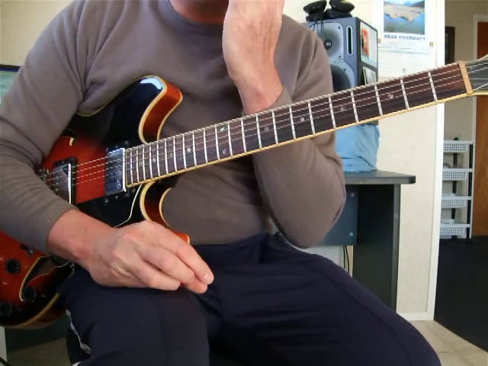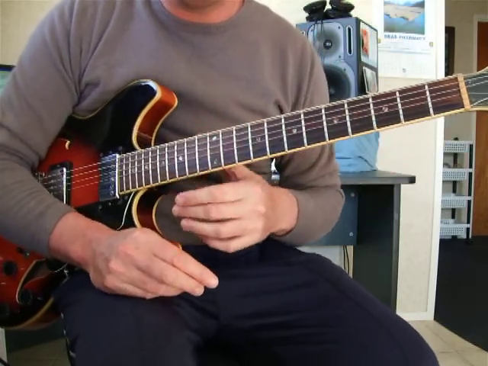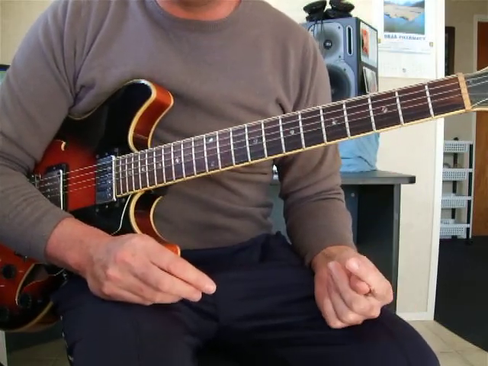All of those were just secondary dominants in one key, in the key of B flat. So have fun experimenting with that and getting to understand it, as I am just learning it myself.